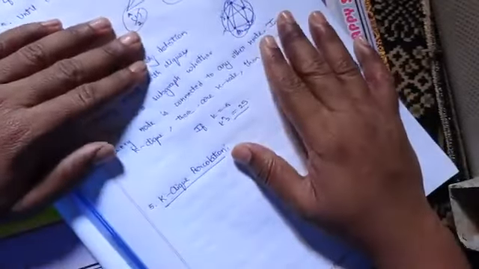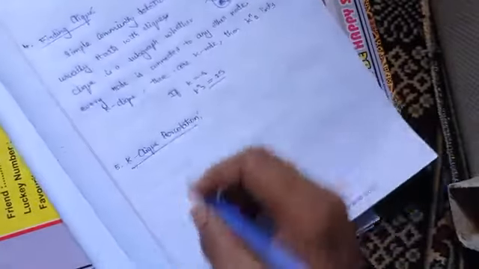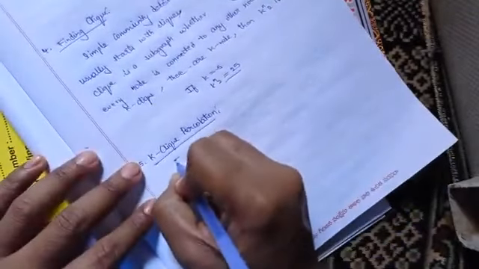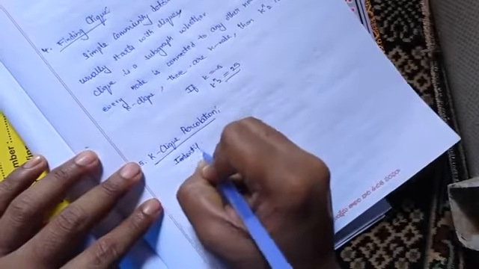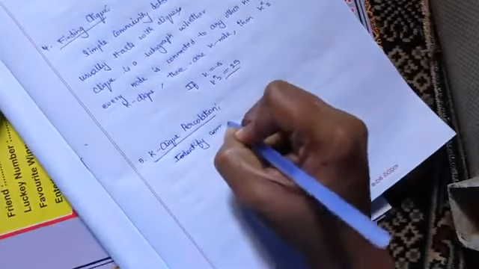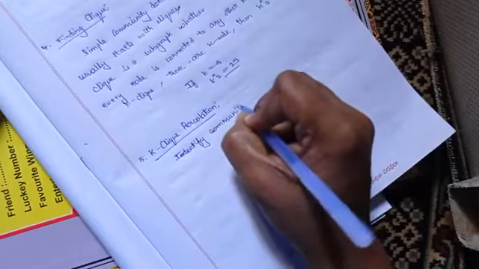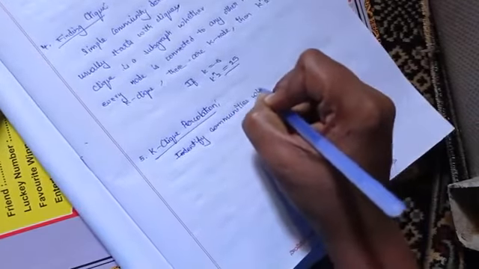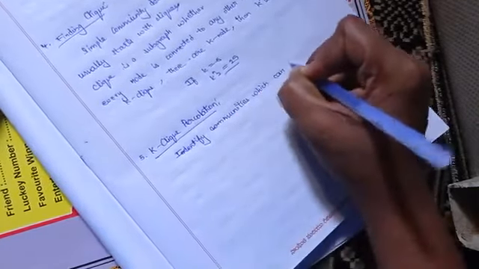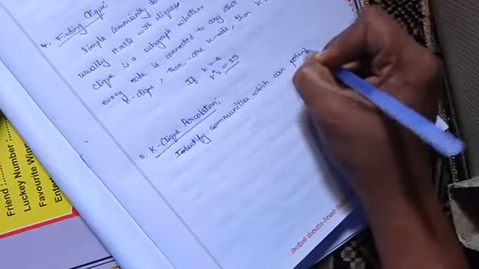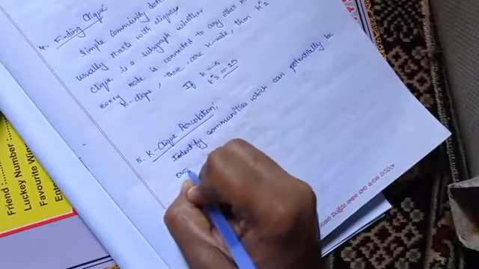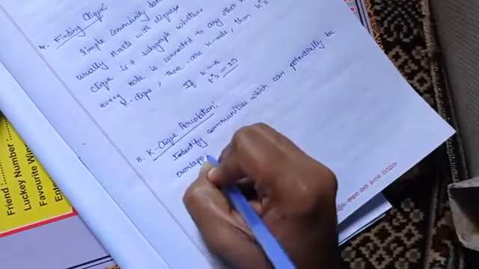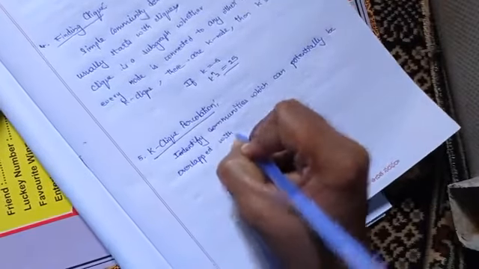That is what k-clique percolation deals with. So it identifies communities which can potentially be overlapped with each other.